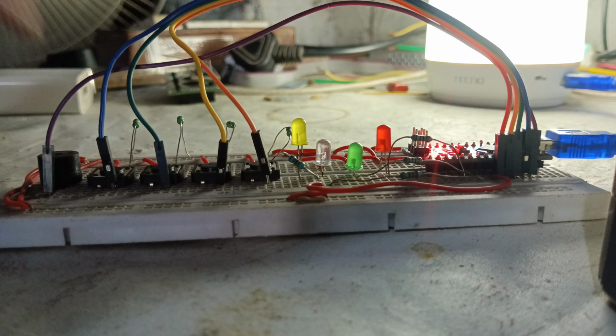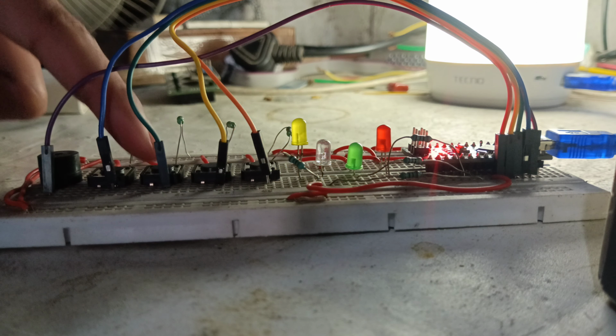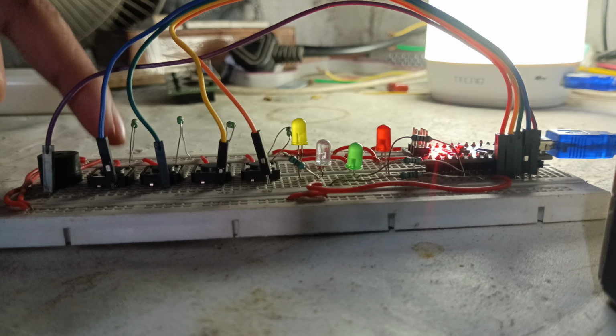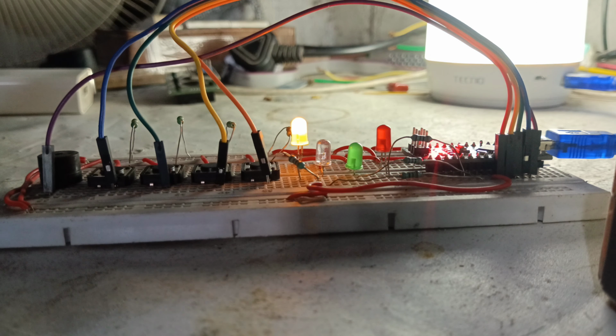Now you can see the LEDs and hear the sound of the buzzer. Our game is working correctly without any issues or errors.